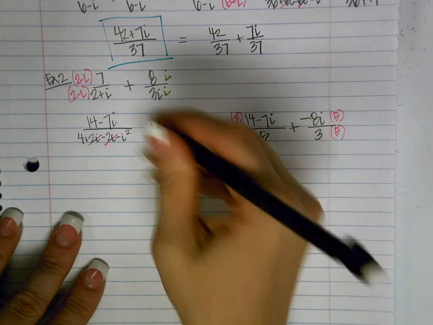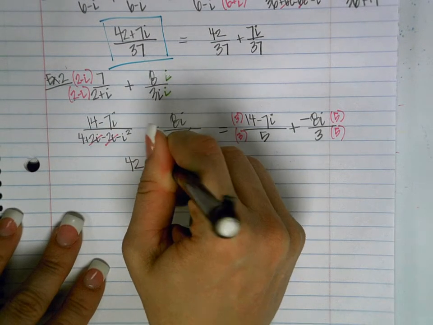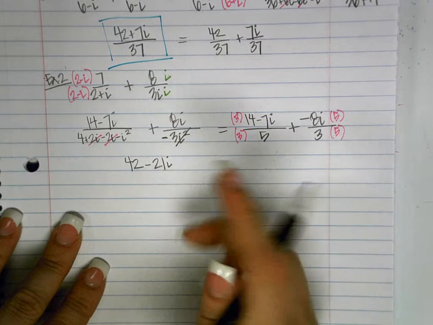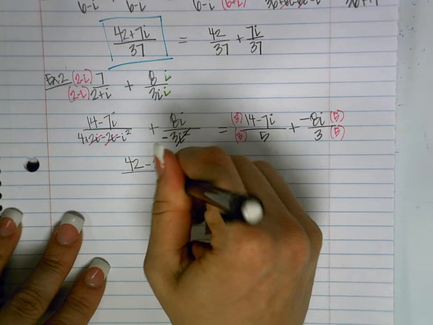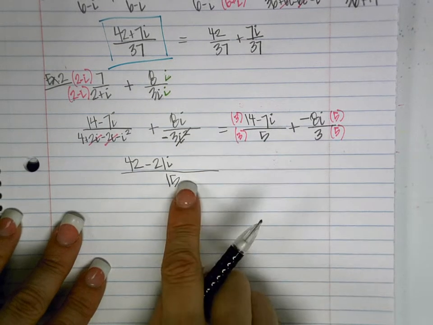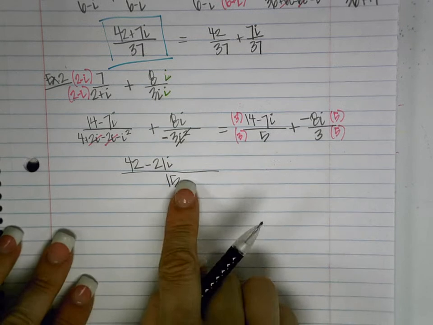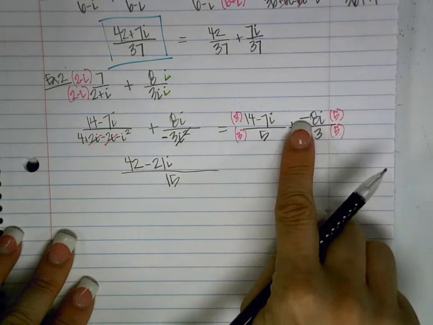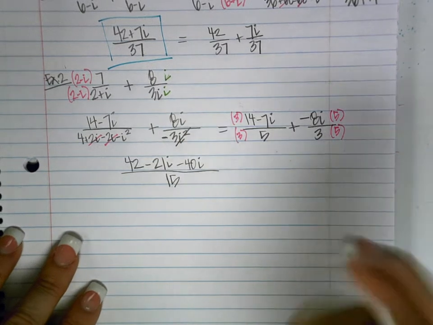So 3 times 14 gives you 42 minus 21i. Now, is it okay to write this over one big fraction? Yes, because I'm getting the same denominator. So you might as well put them all over one big fraction. Okay? And it's over 15. And then negative 8i times 5 gives you minus 40i.